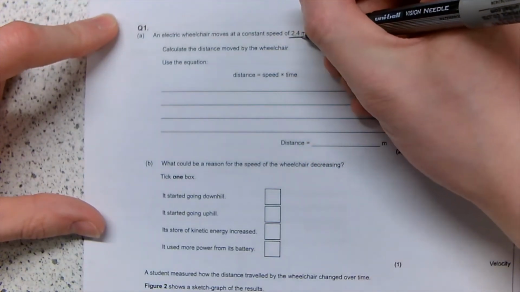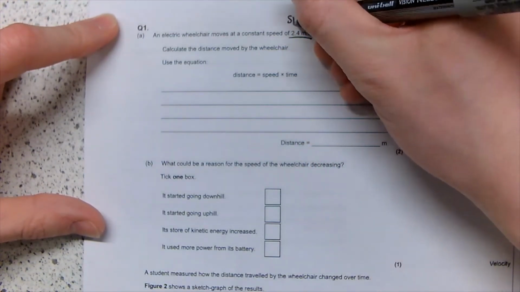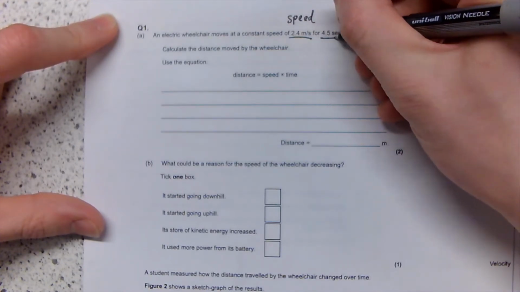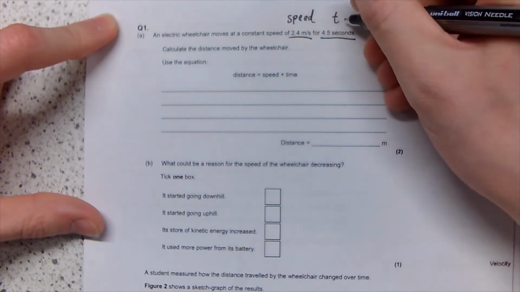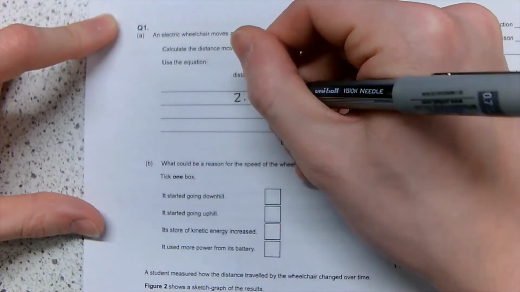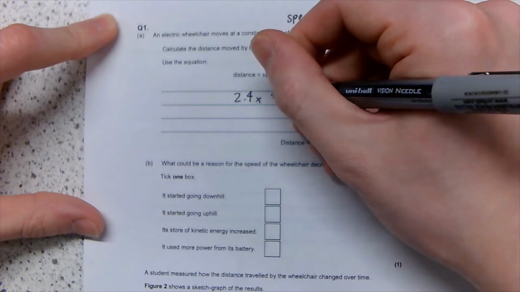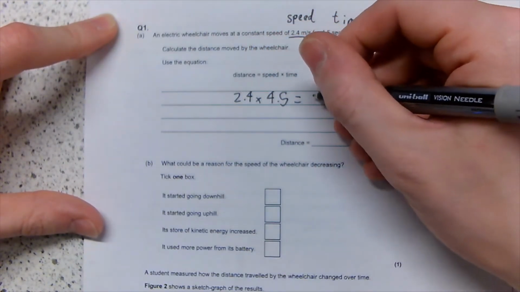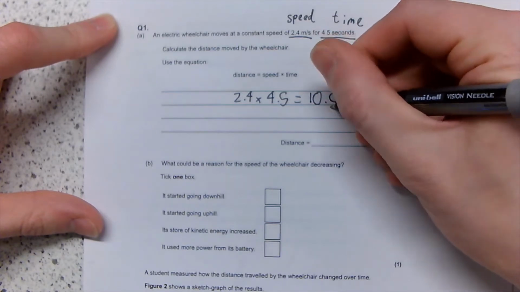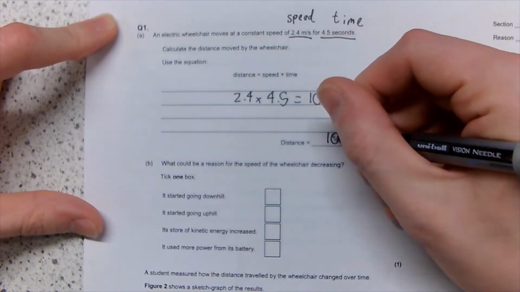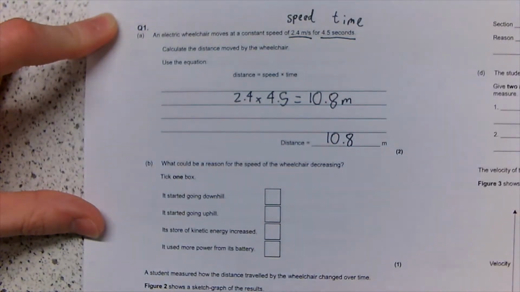Now looking at the question, we've got our speed or velocity here as being 2.4 meters per second, and we've got our time as being 4.5 seconds. So all I'm going to do is take 2.4, multiply that by 4.5, and multiplying those two numbers together should give us a distance of 10.8 meters. So that is the answer to our first question.